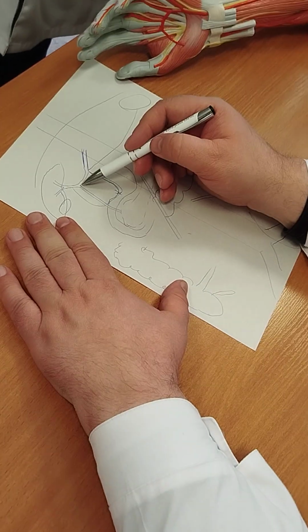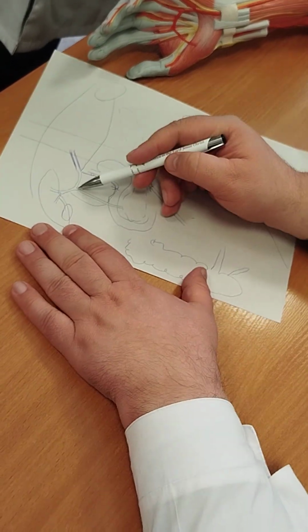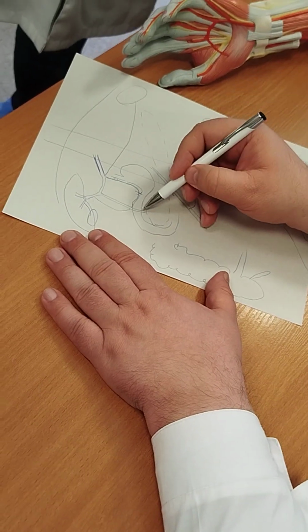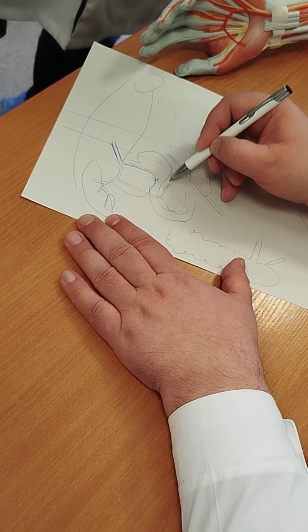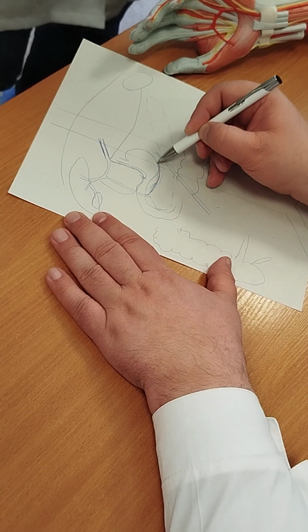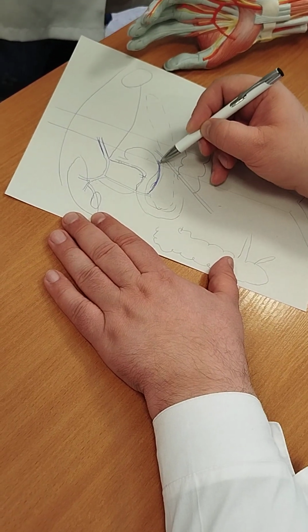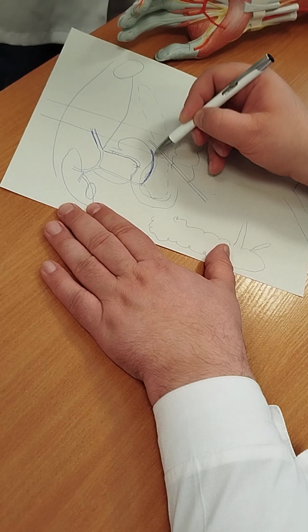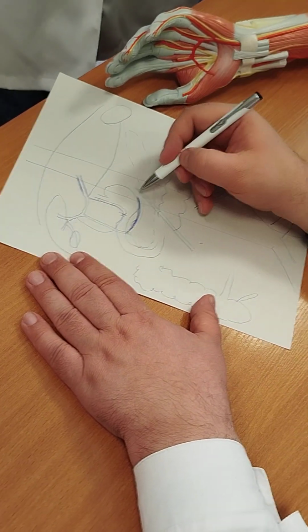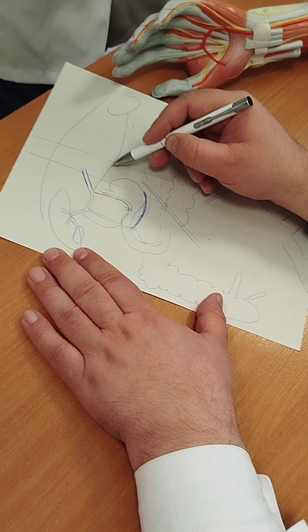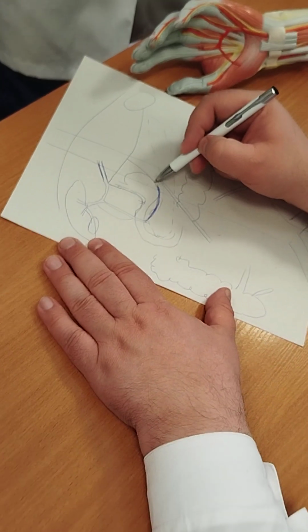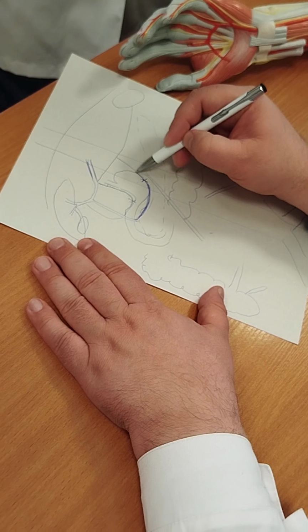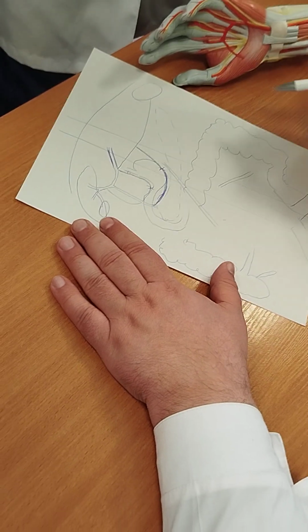Now, the gastroduodenal artery, which starts from common hepatic, gives the right gastroepiploic, another name is gastroomental, right gastroomental or gastroepiploic artery, and it makes anastomosis with the left gastroomental from the splenic artery. They make anastomosis in the greater curvature of the stomach.